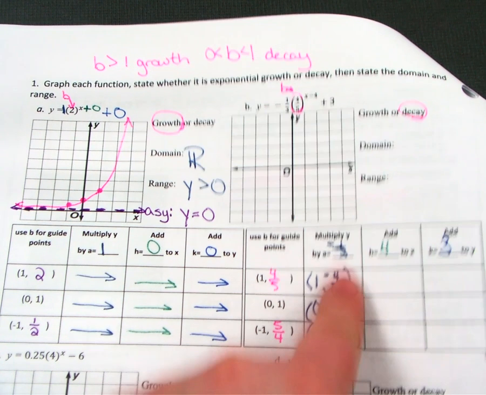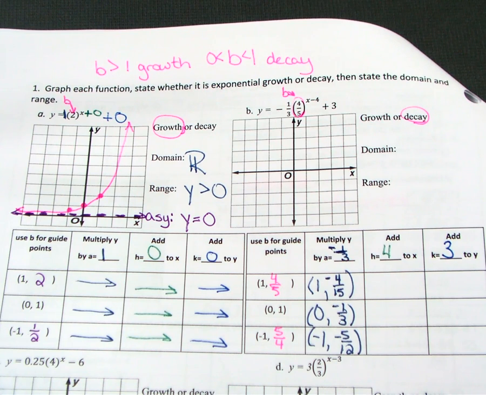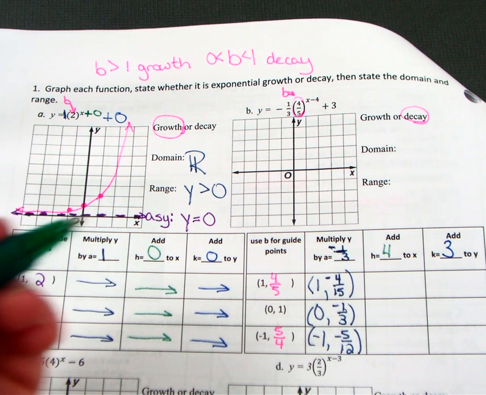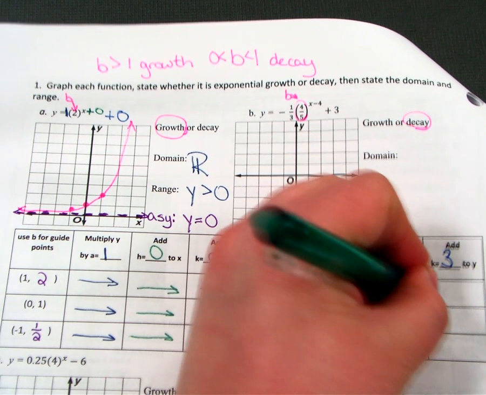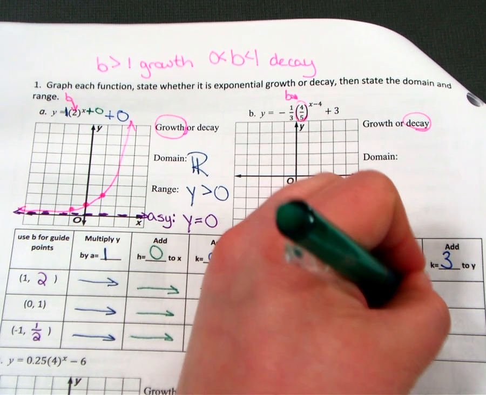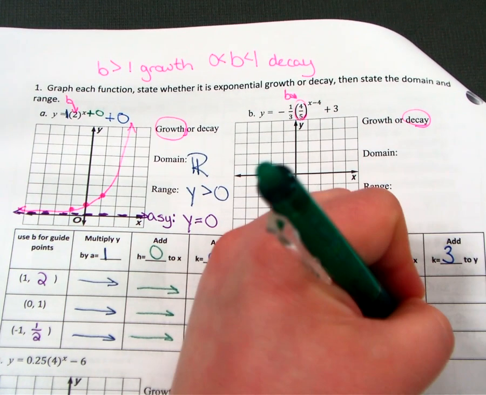Next column, we're going to use these numbers and we're going to apply the next transformation. So this says to add 4 to the x value. So all of my y coordinates are going to stay the same because I'm only dealing with the transformation for the x, the left and right positioning.